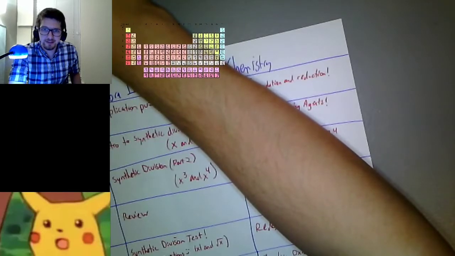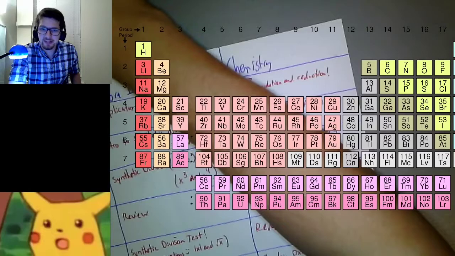Test to see if I move my periodic table, if it will actually grow on the page. Hey!